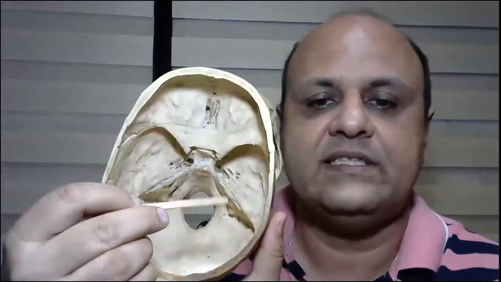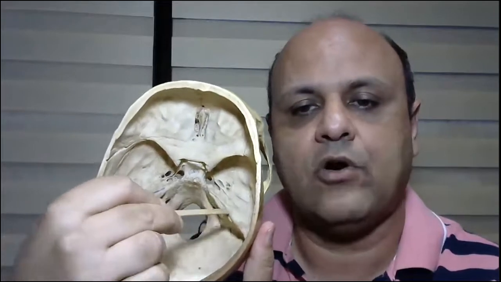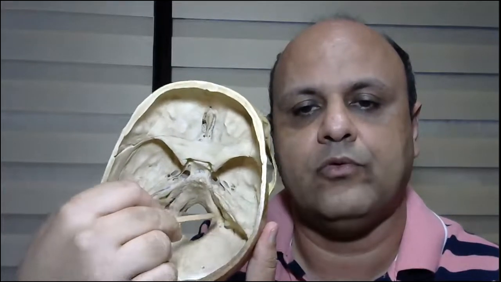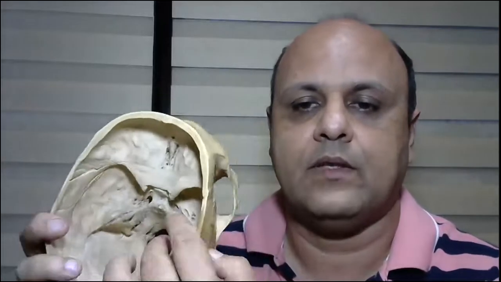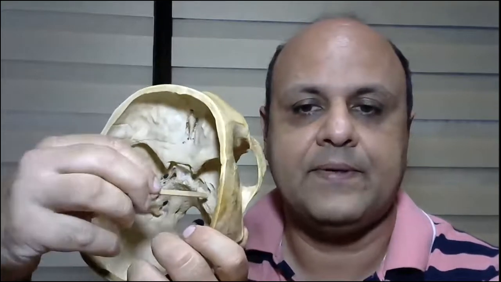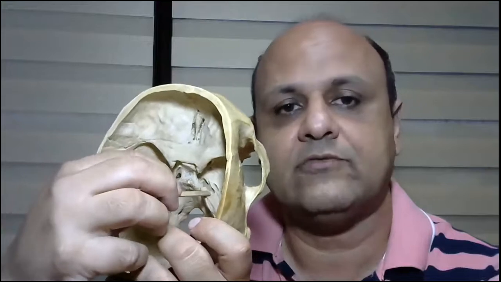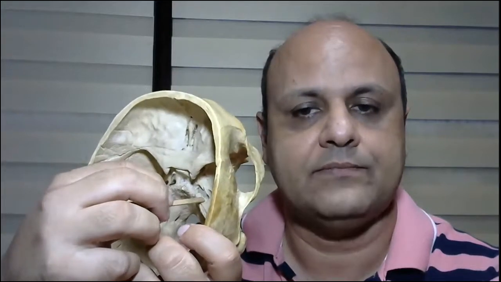process, and then if we see the inside of the skull, we see this hard rock-like part, which is called the petrous part of temporal bone. So this is the petrous part of temporal bone, this one. So this petrous part of temporal bone, in relation to its apex, there is a depression here, and this depression is for the trigeminal ganglion.